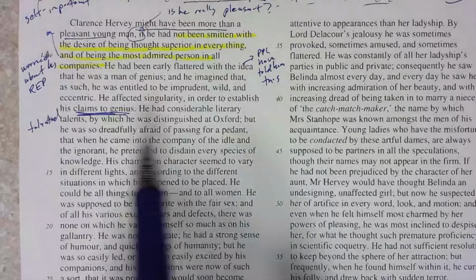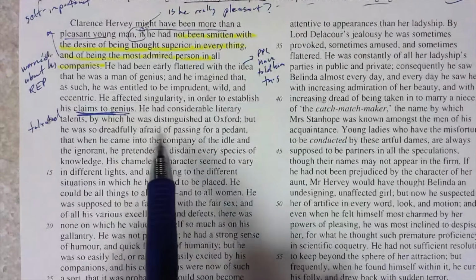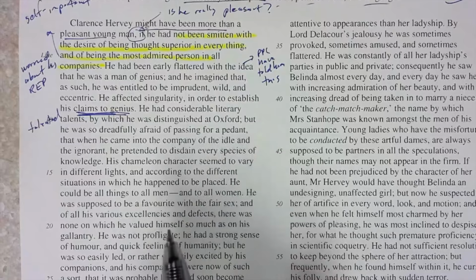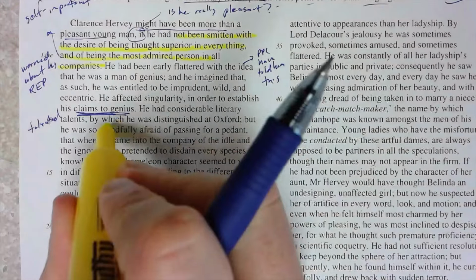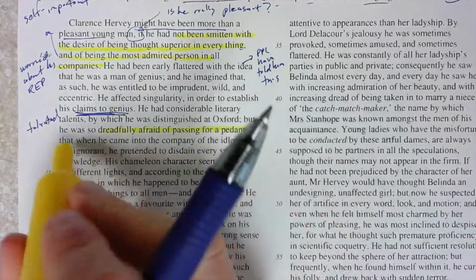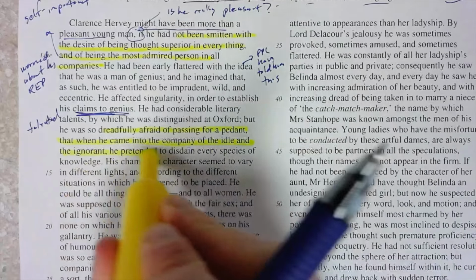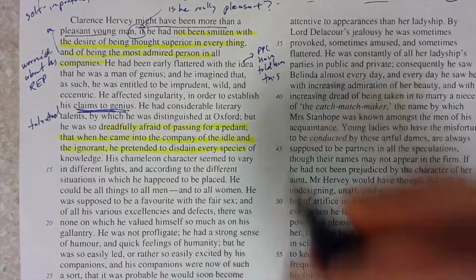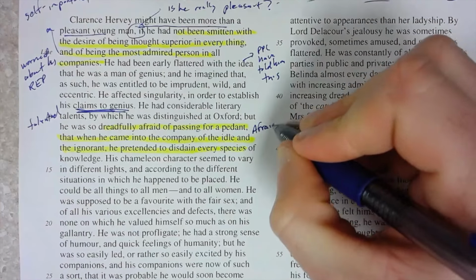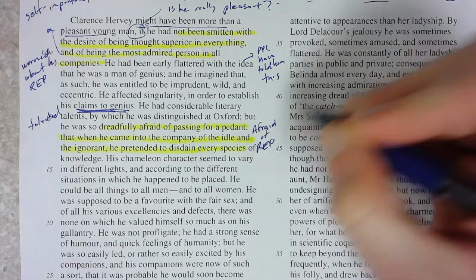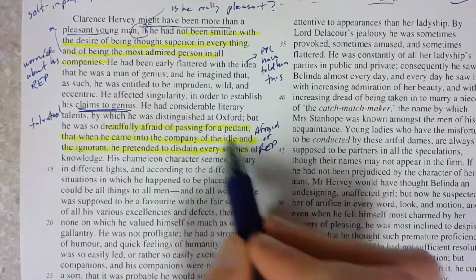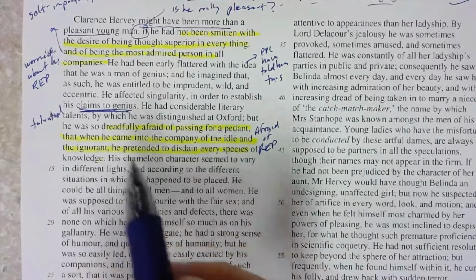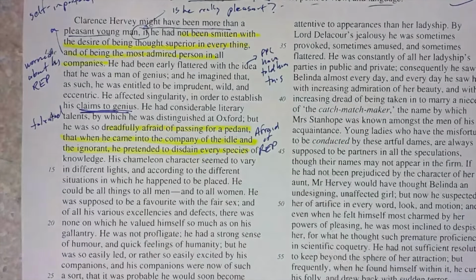He had considerable, I already read that. But he was so dreadfully afraid of passing for a pedant that when he came into the company of the idle and the ignorant, he pretended to disdain every species of knowledge, right? So again, I think more than anything else, he's afraid of his reputation. He doesn't want to associate with anybody that might be seen as idle or ignorant because he's afraid people might think that he is also idle or ignorant.